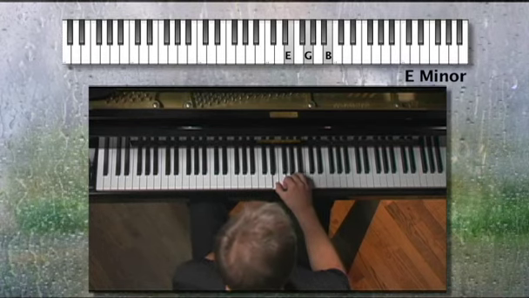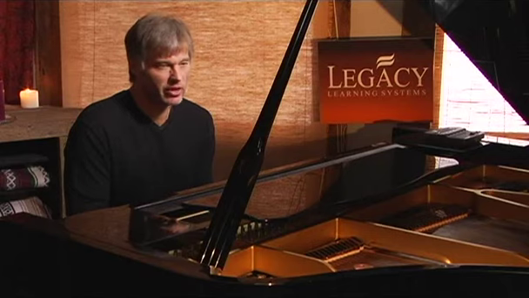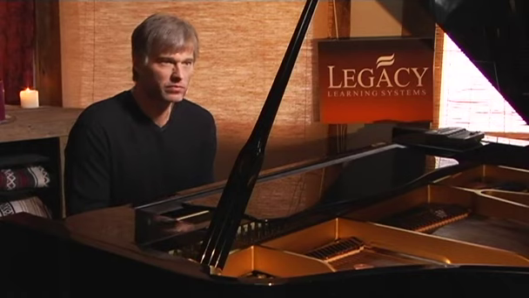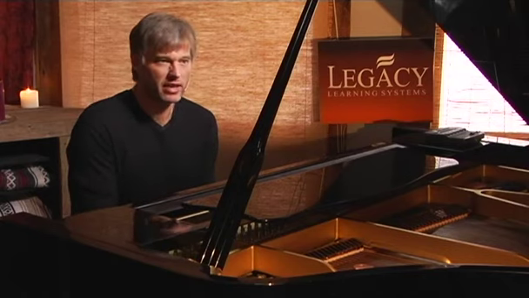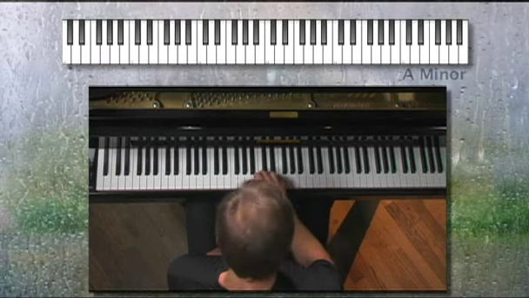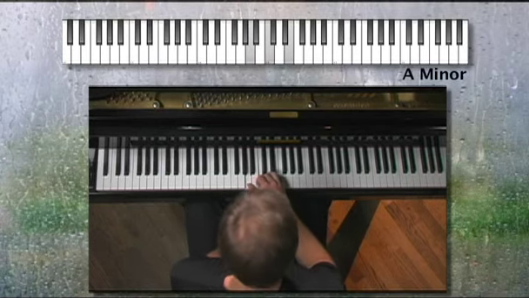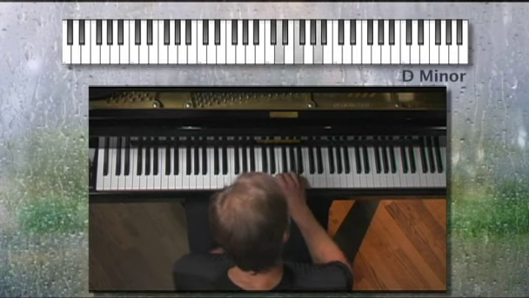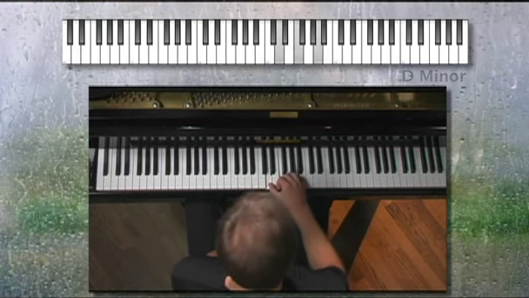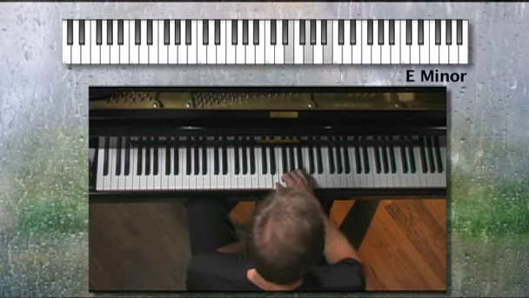And notice that I'm using a 1, 3, 5 fingering for all three. So let's play them in a row: A minor, D minor, and E minor. A minor first, and then the same shape up to D, makes a D minor, and then an E minor, one step up.